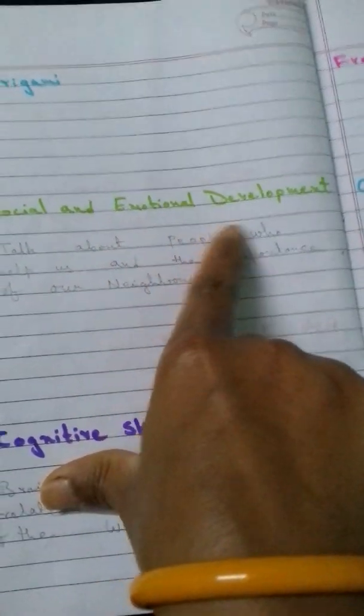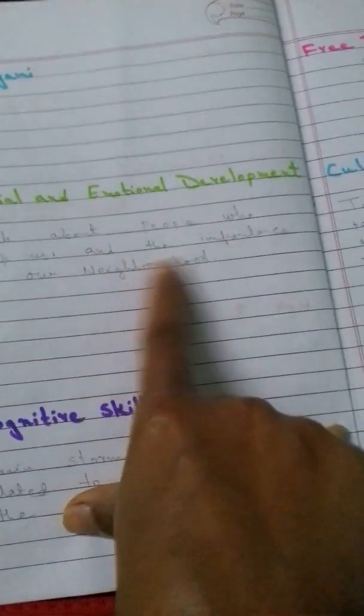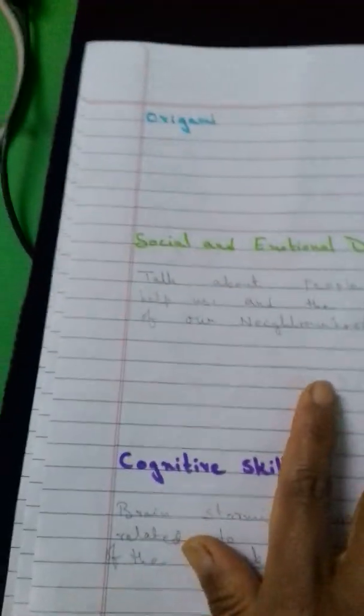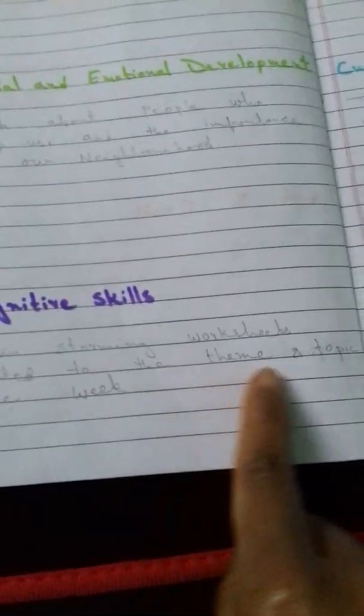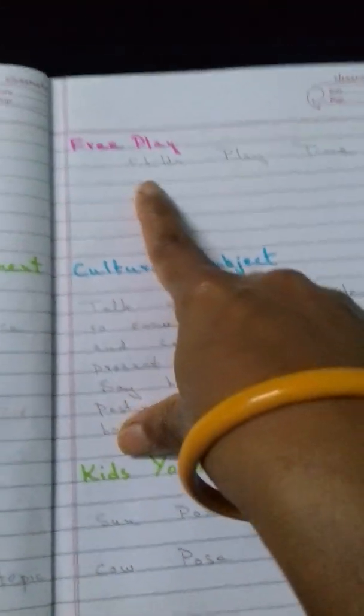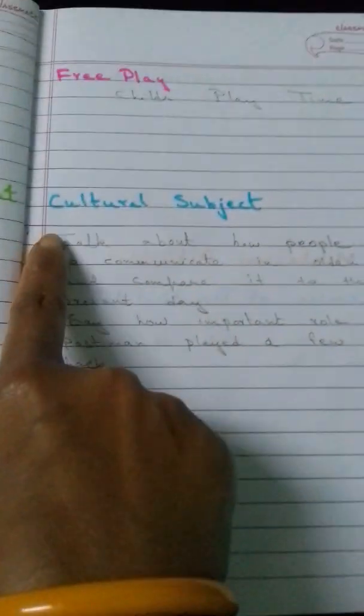And in social and emotional development, talk about people who help us and the importance of our neighborhood. Then in cognitive, give brainstorming worksheets related to the theme and topic of the week. In free play, just leave the child to play on his own.